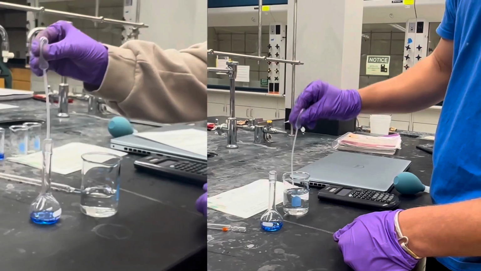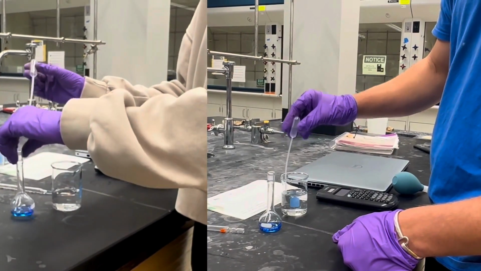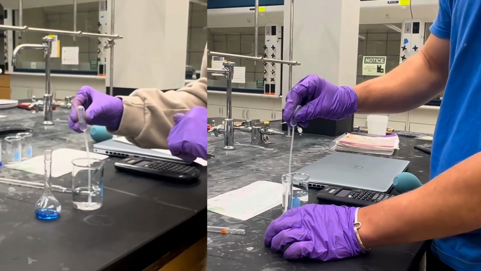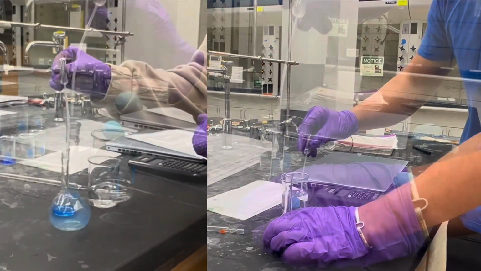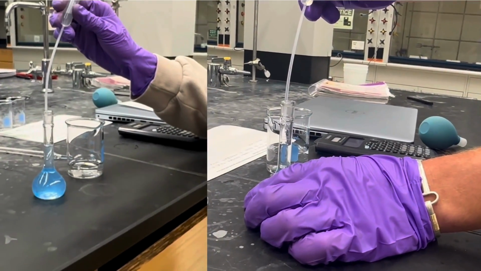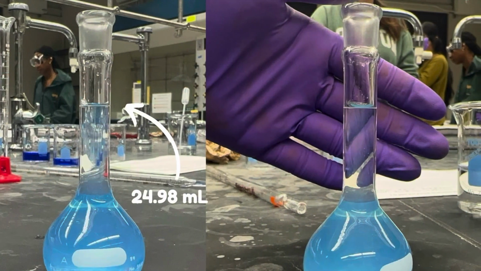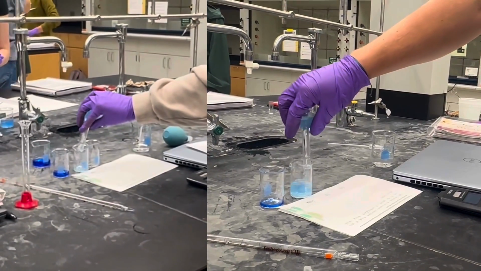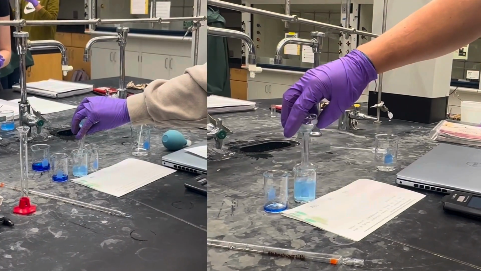Using a transfer pipette, slowly add distilled water to the flask until the bottom of the meniscus reaches the 25 milliliter calibration line. Be careful not to overfill. Once the volume is correct, you may now transfer this first dilution into a clean beaker to prepare for the next step.